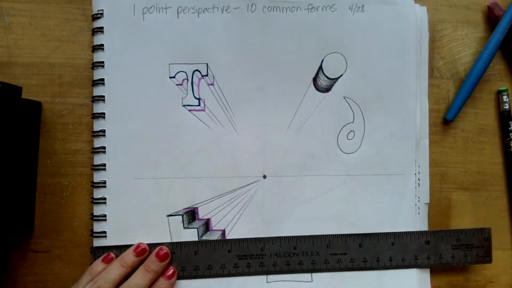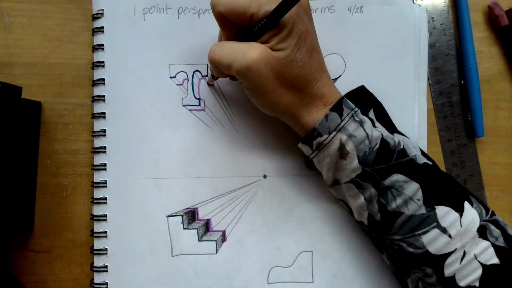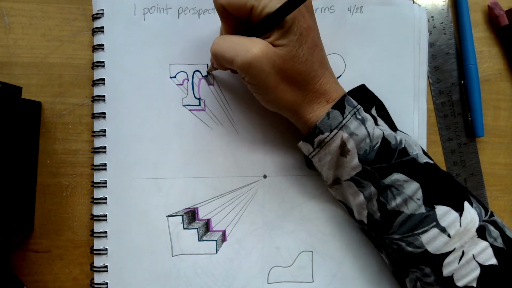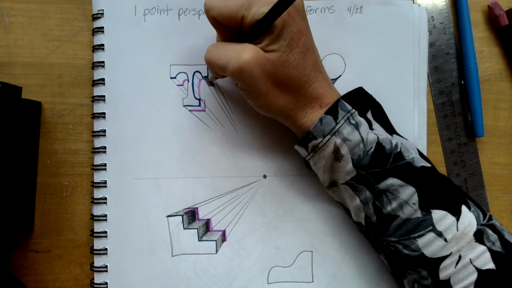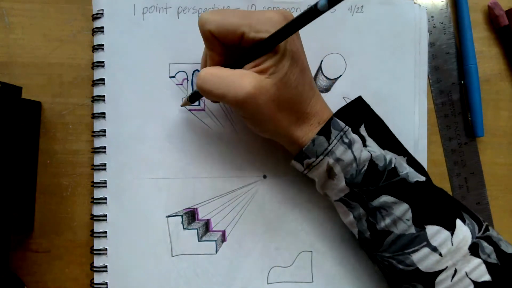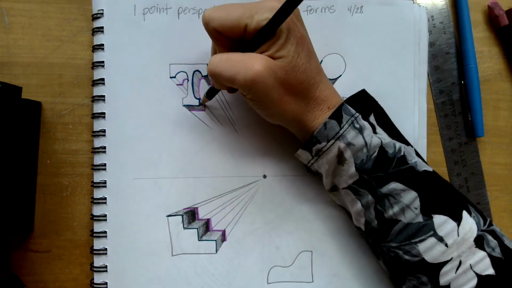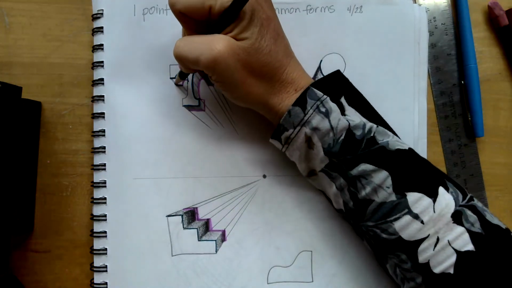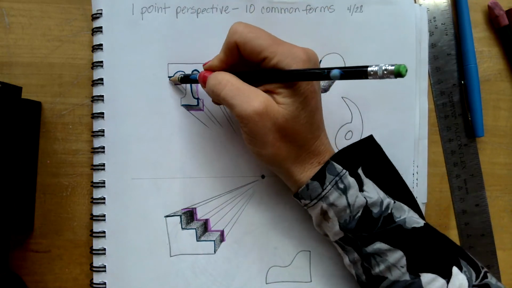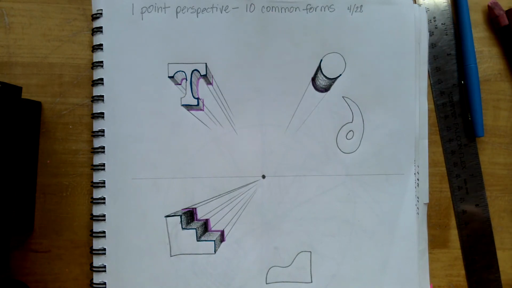All right, how are we going to shade this? Well, the shading is going to help us see the different parts. So I am going to shade this part darker. It's the bottom of the shape, and that one's going to be lighter. Lighter, darker. So I want to see these different planes. So this is a plane and it's flat. That plane is curved.